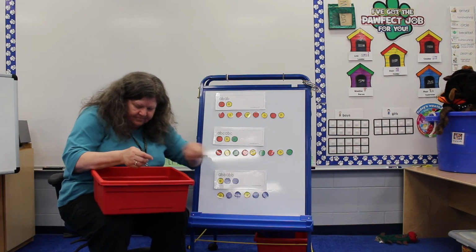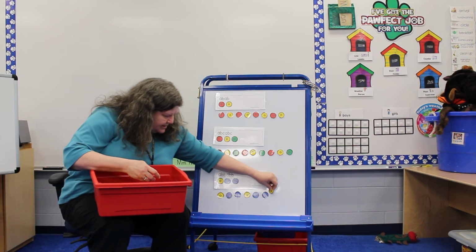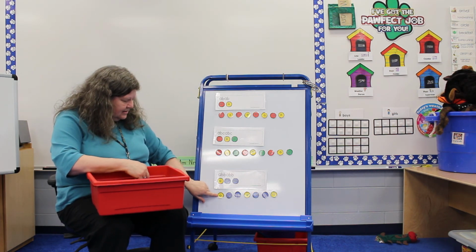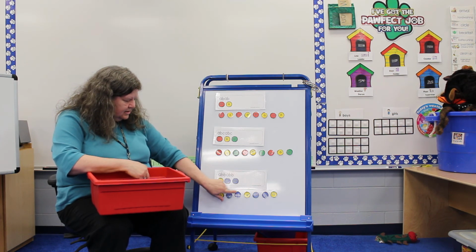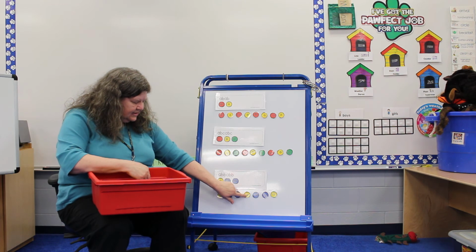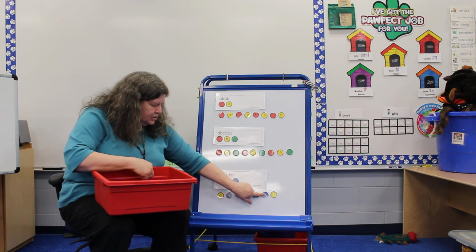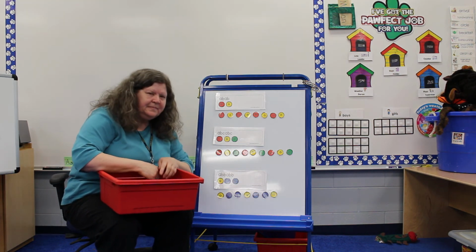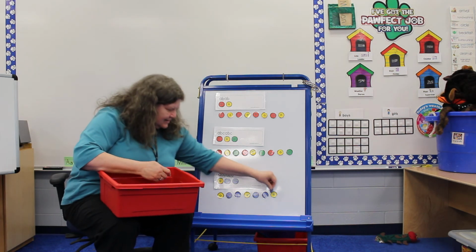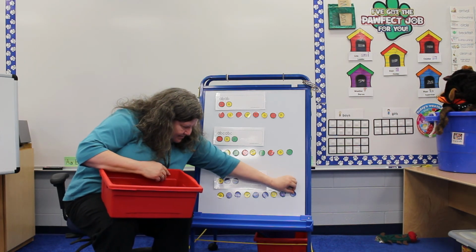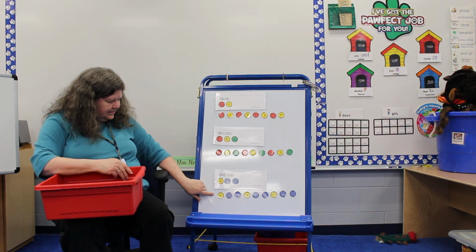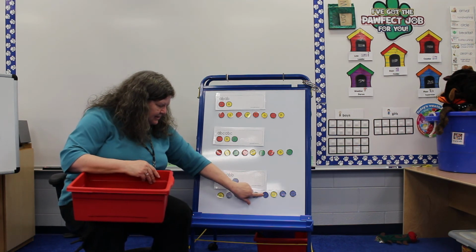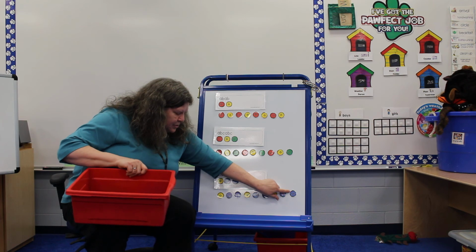What goes here? If you guessed a yellow button, you're right. And after a yellow button always comes 1, 2 blue buttons. There's the yellow button, and then 1, 2 blue buttons. So here's the yellow button, so what do I need here? You're right, 2 blue buttons. And our pattern is yellow button, blue button, blue button.